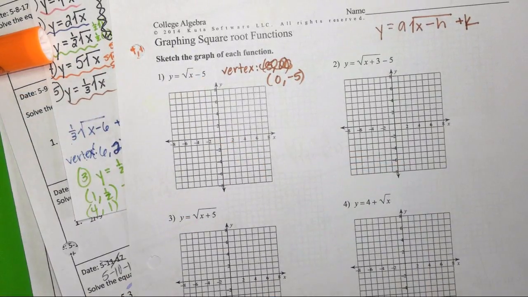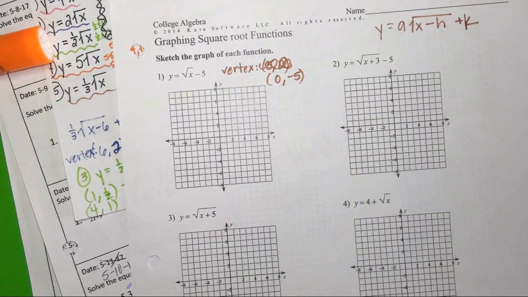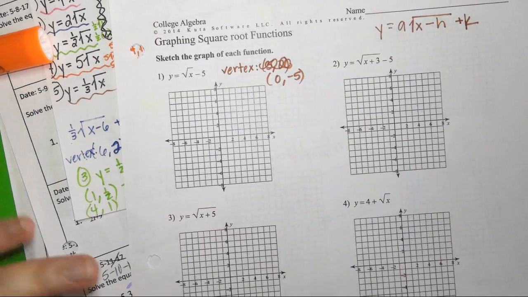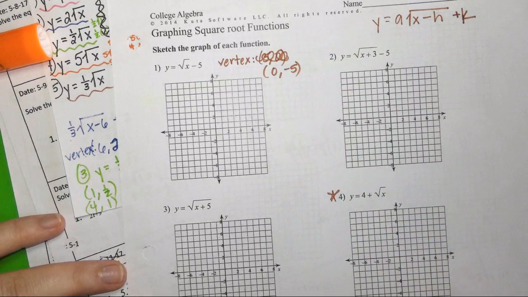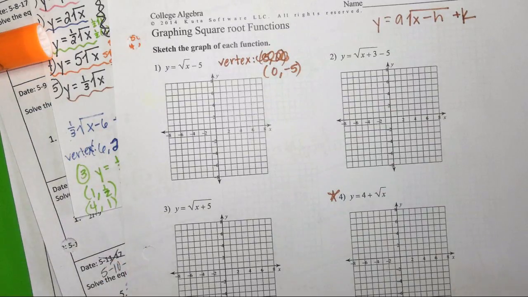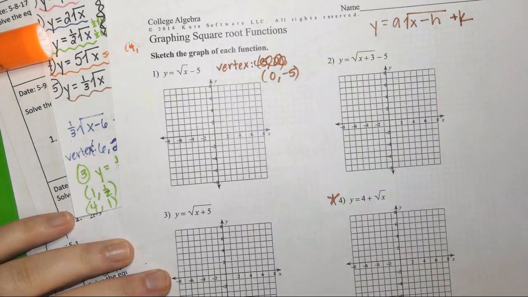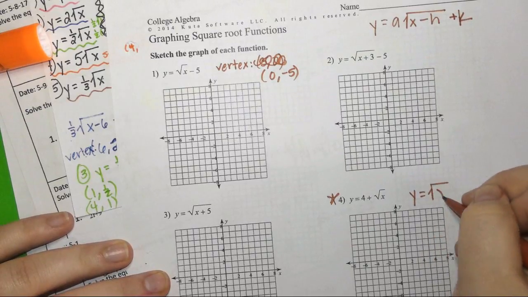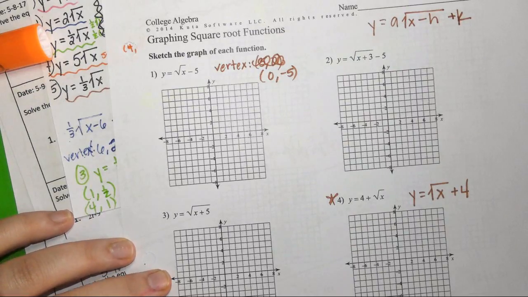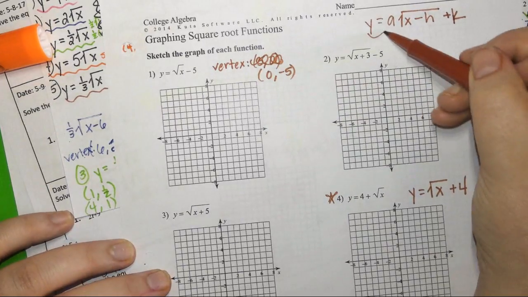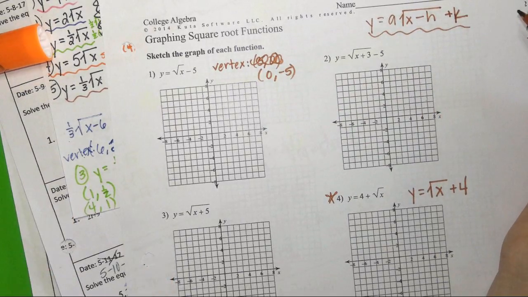Good grief. Okay, so what I was going to say before I got off track was, for instance, we have an issue with number 4. What's wrong with number 4? There's the plus 4. Yeah, what's supposed to be first in our base form? The house. So we need to reorder that equation before you graph. So I would make sure they're in this base form order with the house and then the h and the k before I start trying to graph anybody.